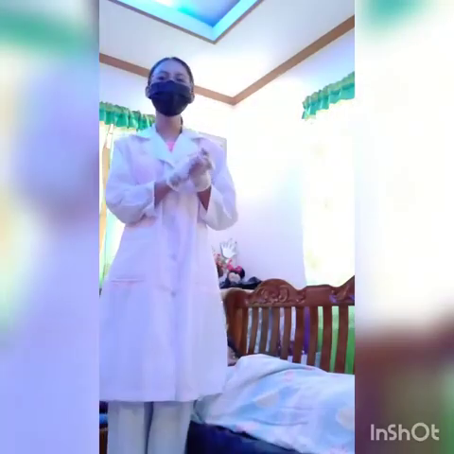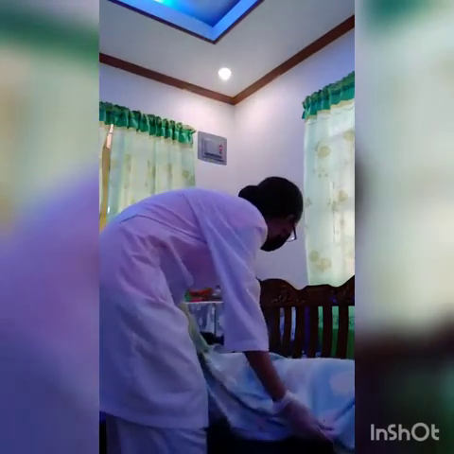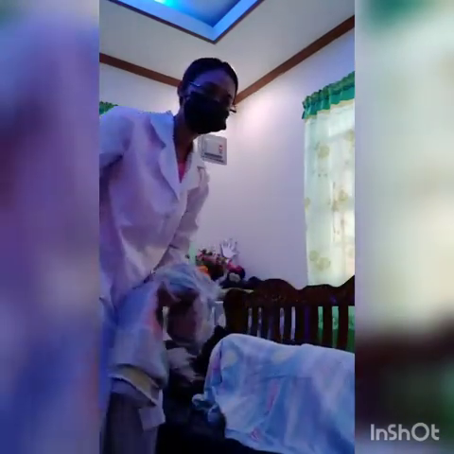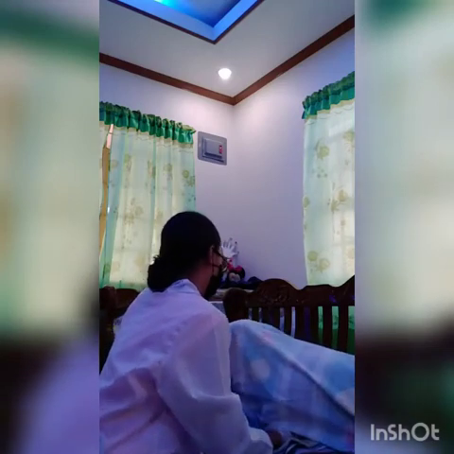Assist the client into a prone or sidelying position facing away from you, and then place the bath towel lengthwise alongside the back and the buttocks while keeping the client covered with the bath blanket as much as possible. Ma'am, ang sideline po kayo, ma'am.